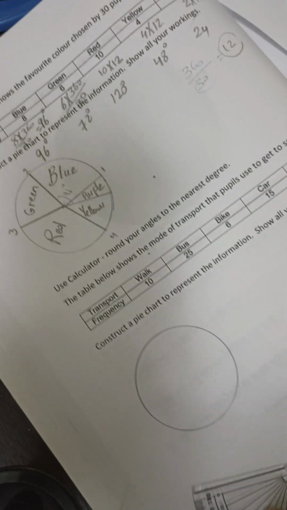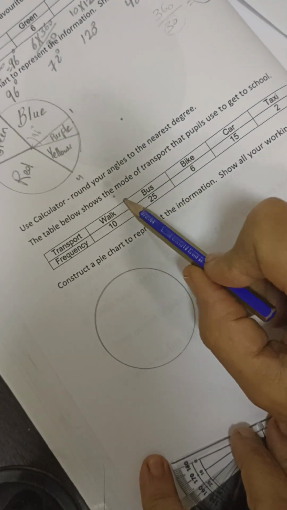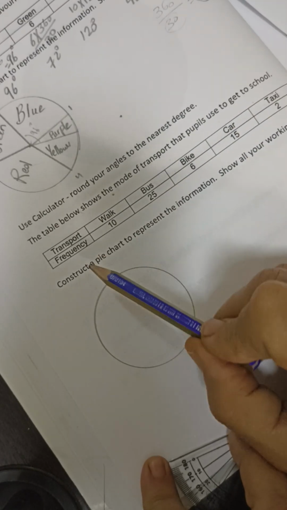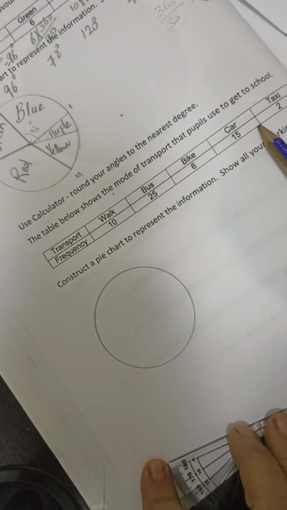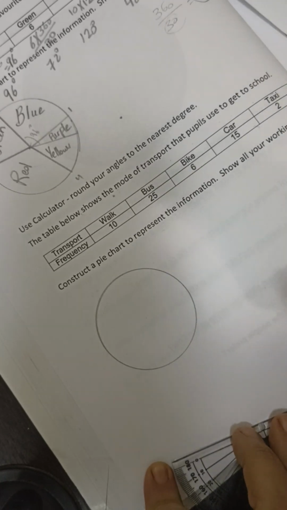Okay, I'm going to draw the next one. Construct the table shows the mode of transport the pupils used to get to school. So construct a pie chart. Here actually he didn't give me the total like the previous question. So I have to add them.